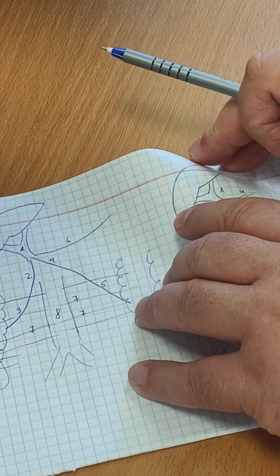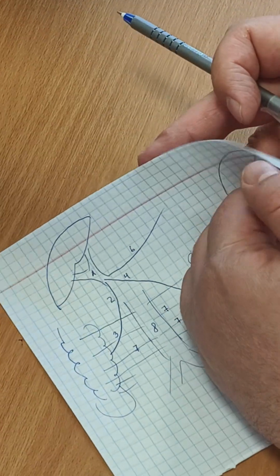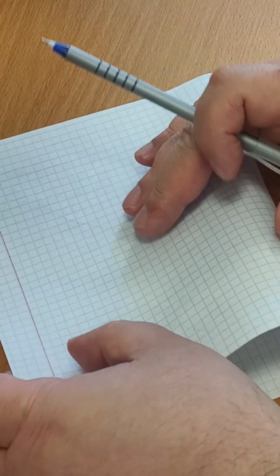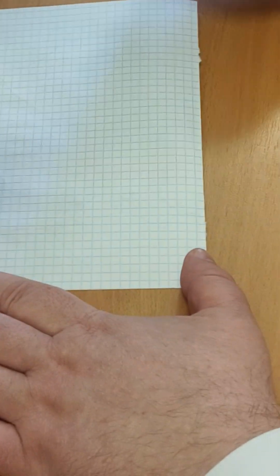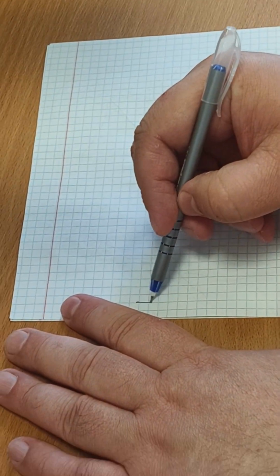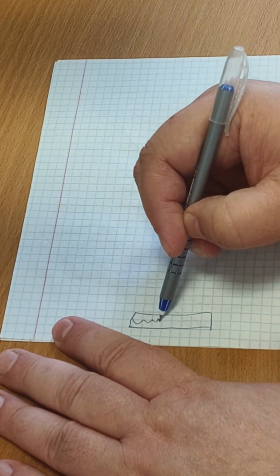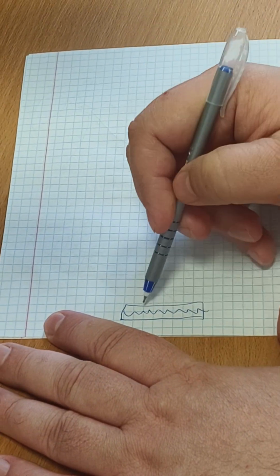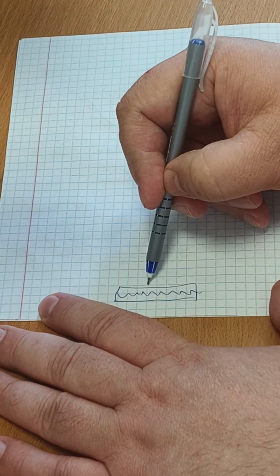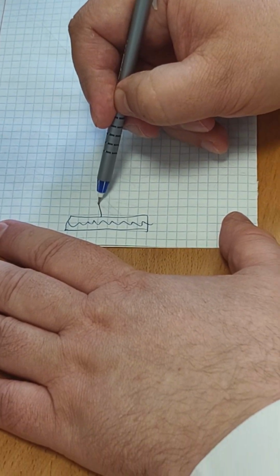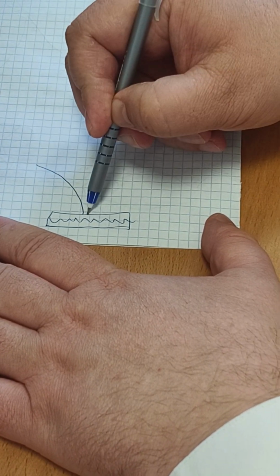And the last diagram, that is not anastomosis, that is the circulation of the fetus, fetal circulation. Here it is placenta, and from the placenta oxygenated blood goes through the umbilical vein.